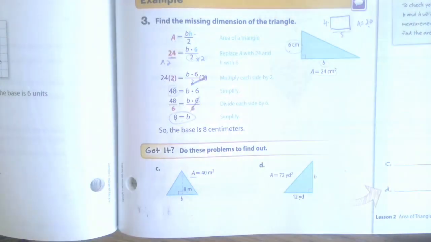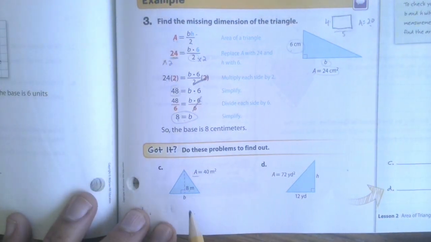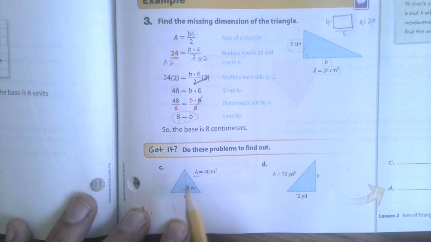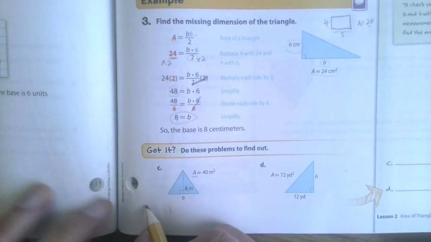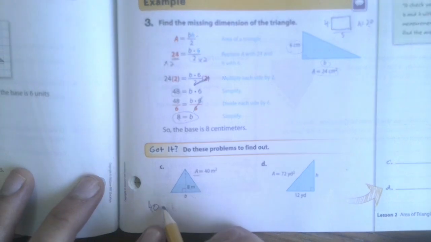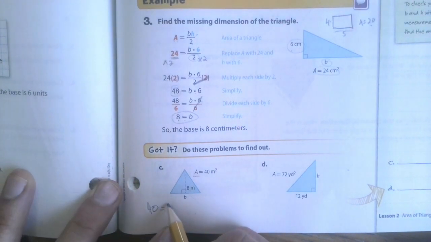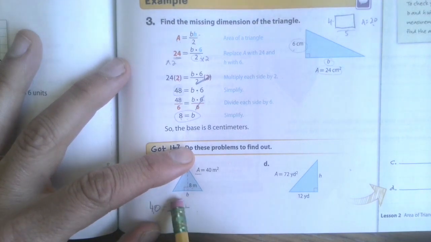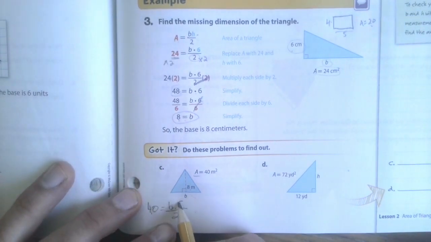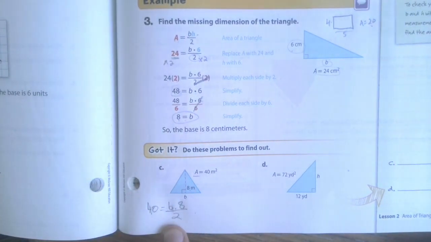So, okay, now let's look at this example down here. We have the area equals 40 meters, so I'm going to just write a 40 here. That's area equals base times height over 2. Base times height over 2. And base is b, and then the height, they say, is 8. So let's replace that h with an 8. Got it? So let's start out with that and see if you can figure this out. Ready, go.